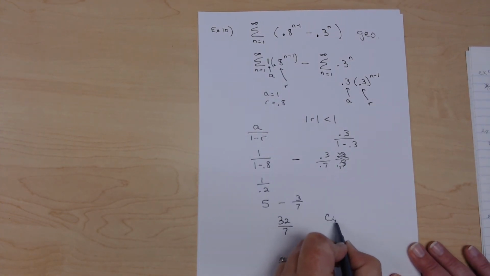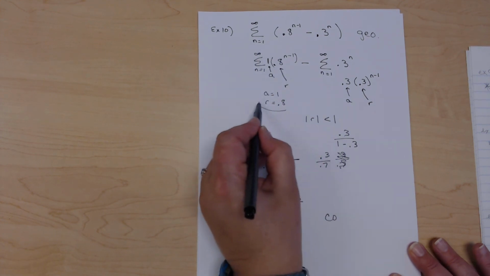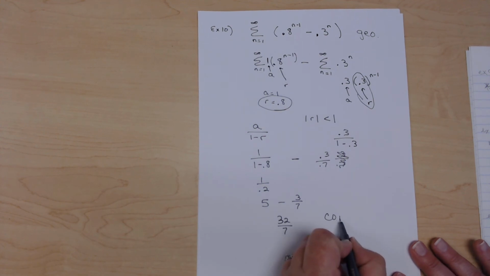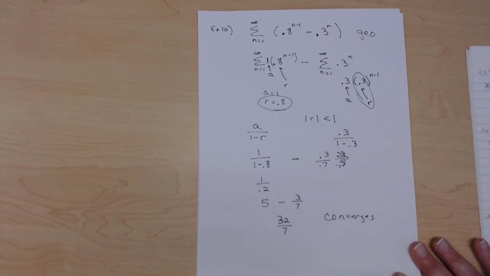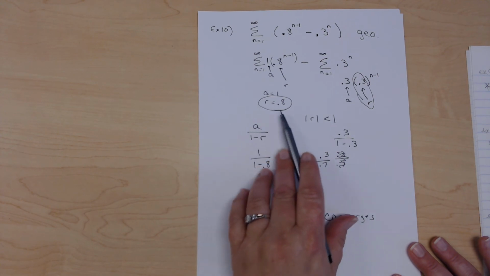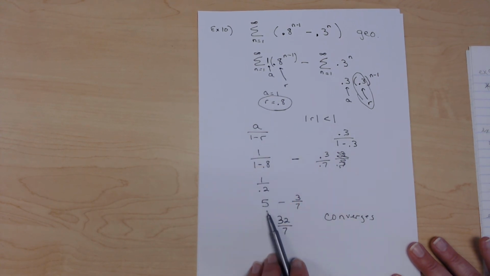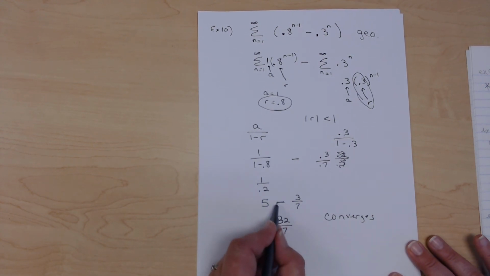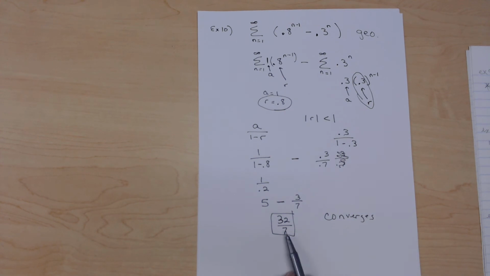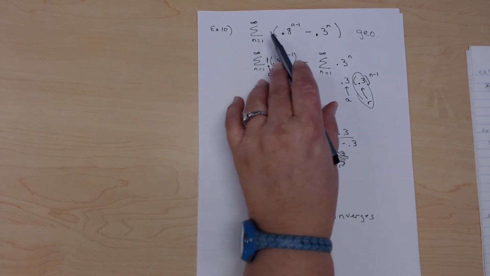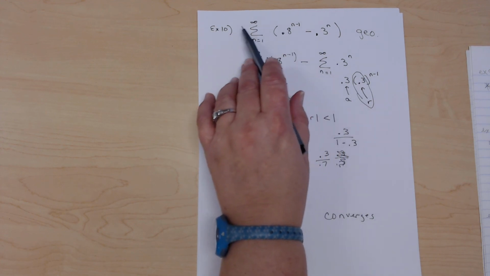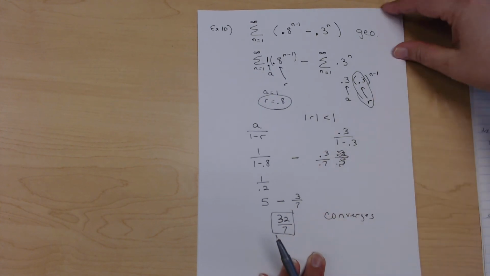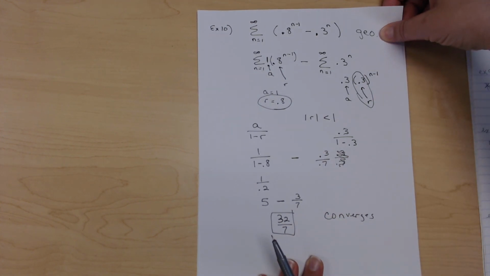Okay, so it definitely converges. We knew that up here, right? As soon as my R's were both less than 1, absolute value less than 1, it converges. Okay, and then we just worked it out. This one converges to the 5, and this one converges, if I can do the math right, to 3/7. And then we subtract them together to take us to 32/7. What does this mean? If I plug in 1, if I plug in 2, if I plug in 3, and I add them together, it's going to approach, even if I go to infinity, it's going to approach 32/7. All right, we got 2 more.